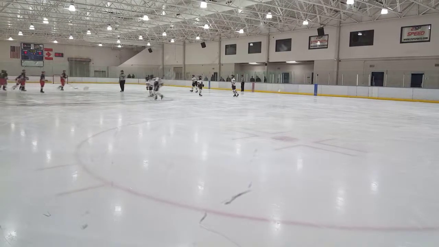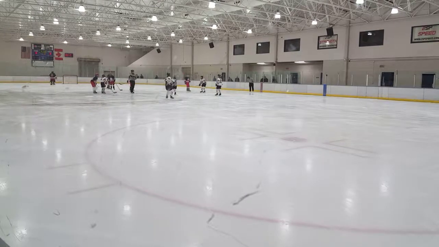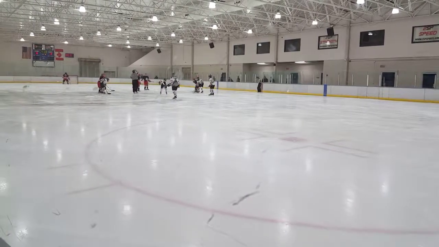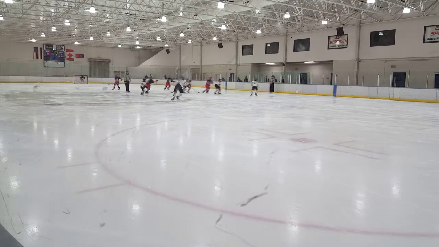All right, we are ready to go here. The USA Eagles versus the Michigan IceHawks. The Eagles wearing their blues. The IceHawks wearing the whites. IceHawk control off the draw.